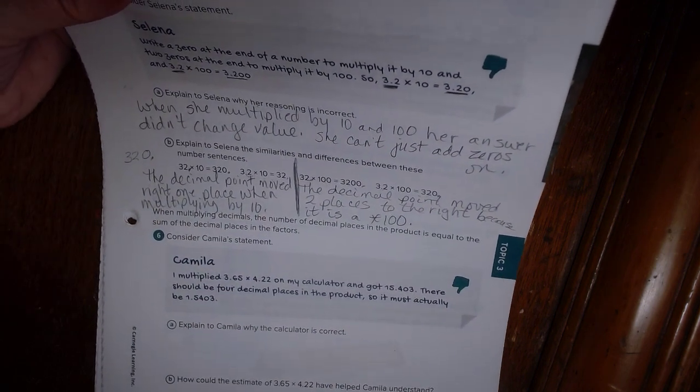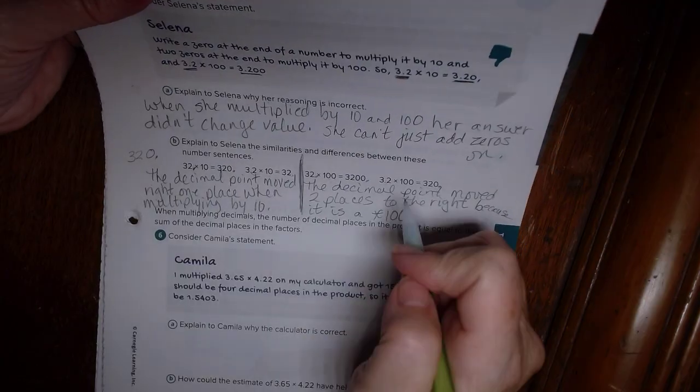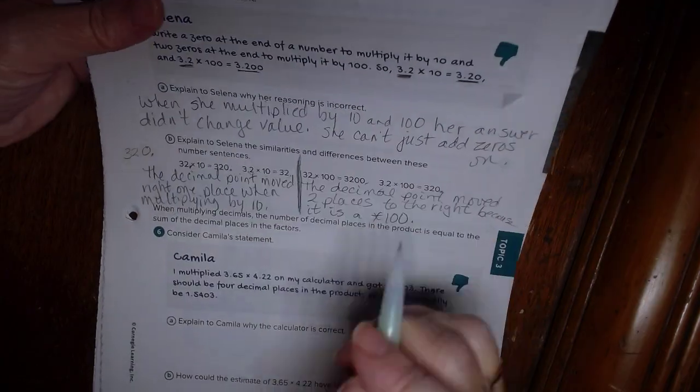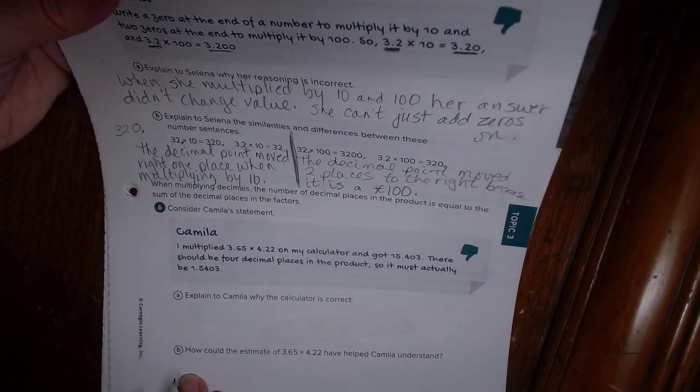Okay, go ahead and pause it. I have to hold it like this for a minute because of the way the light is tonight. I don't know why it's like that.